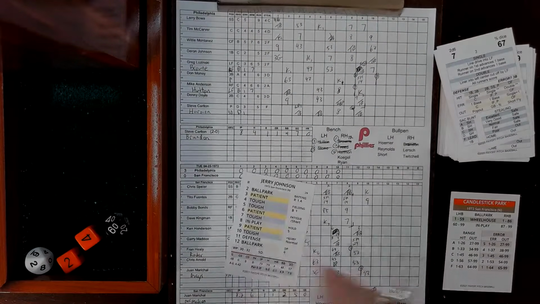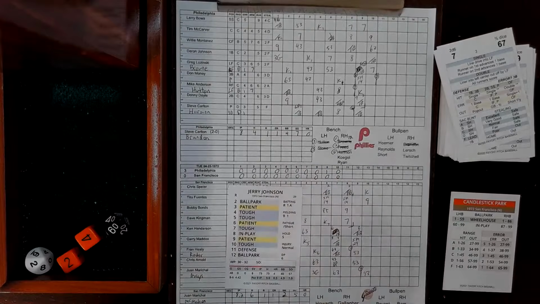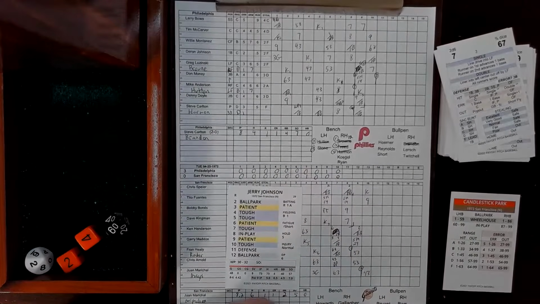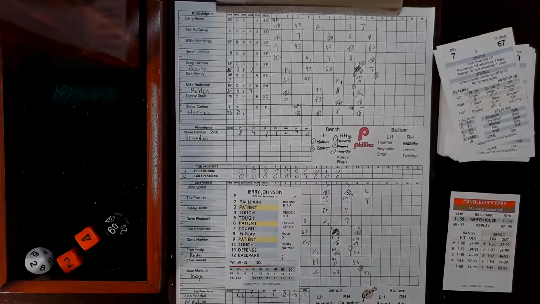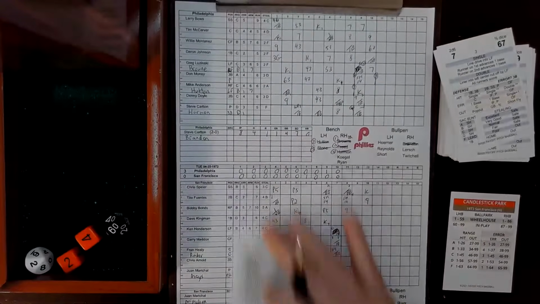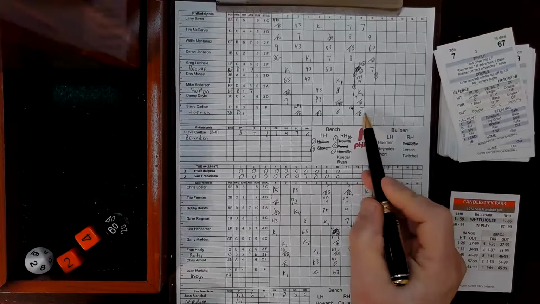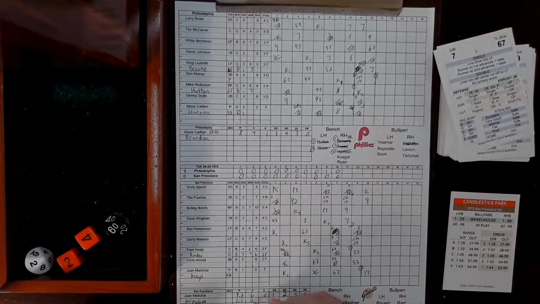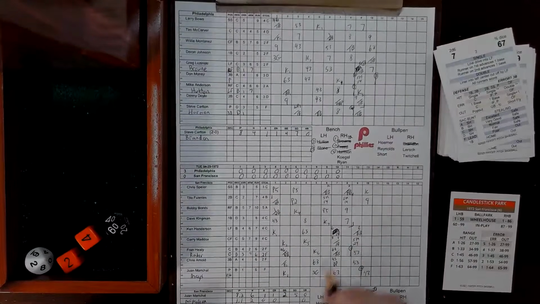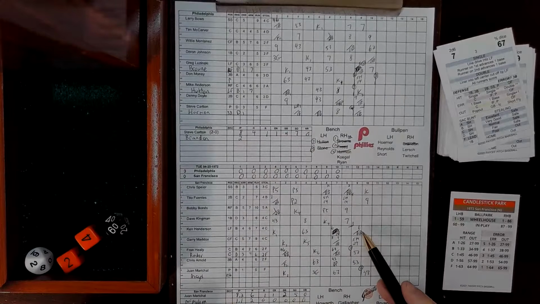And go to Jerry Johnson. We'll get the numbers on McMahon and on Brandon. So McMahon goes an inning and a third, and he gave up 2 hits and no runs. No walks, no strikeouts. Brandon went 2 innings, and he gave up no hits, a walk, and a strikeout.